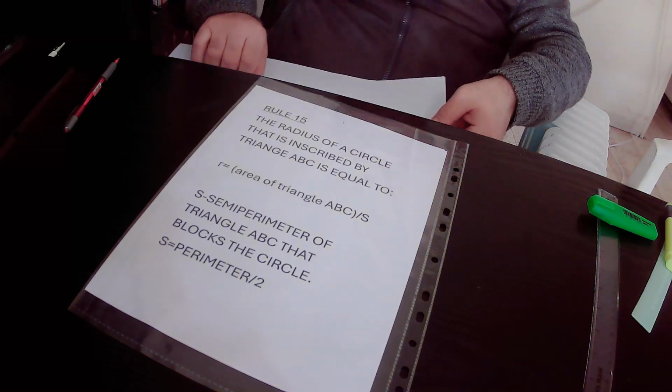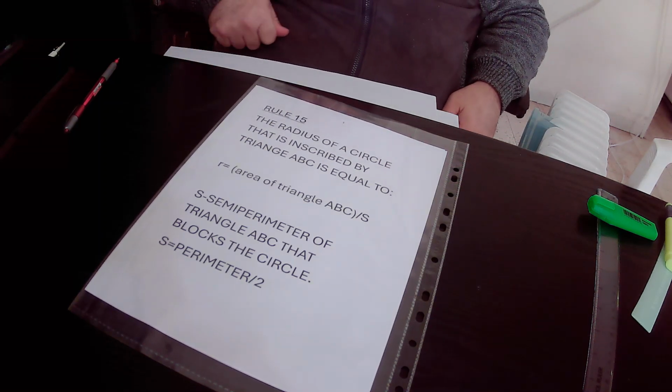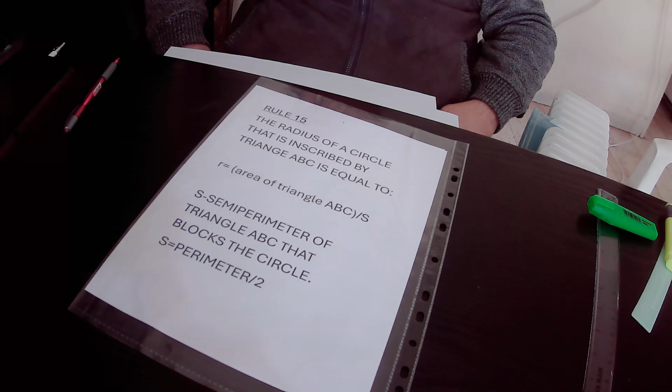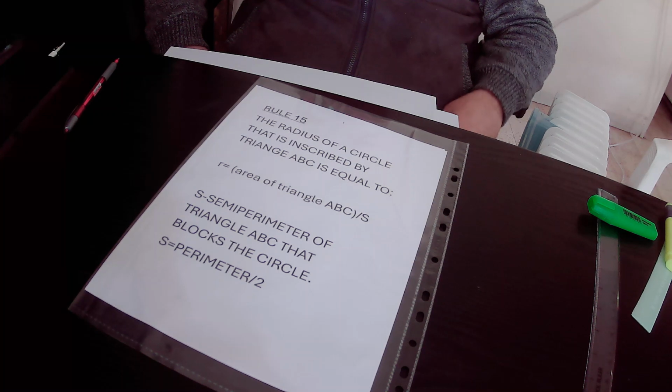According to rule number 15, the radius of a circle that is described by triangle ABC is R. The radius R equals the area of triangle ABC that blocks the circle over S. S is the semi-perimeter of the same triangle, triangle ABC.